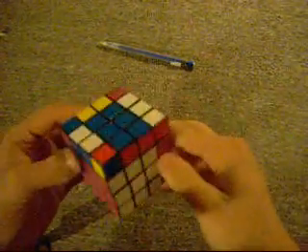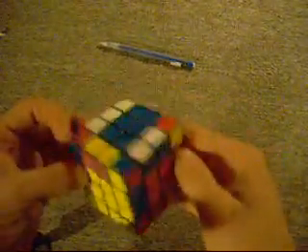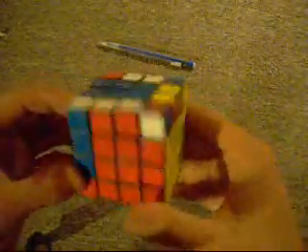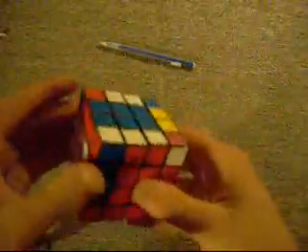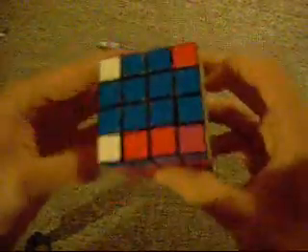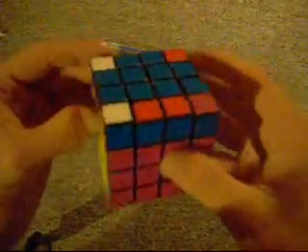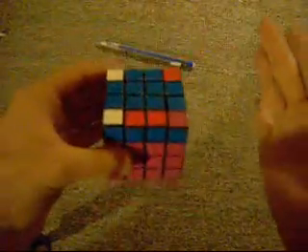Alright, so based on the current scramble, can you decide if there are any parities now? Well, it's kind of hard to tell. So, let's go ahead and finish solving the middle layer, and then we'll see if we can detect any. Alright, so this middle layer has been solved. Now we can determine if there are any parities or not. And based on what I can see right now, there is most definitely a parity.